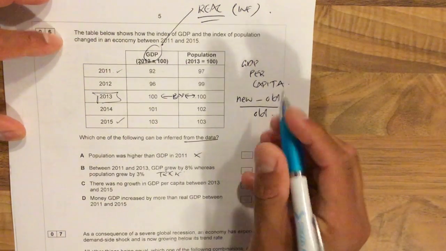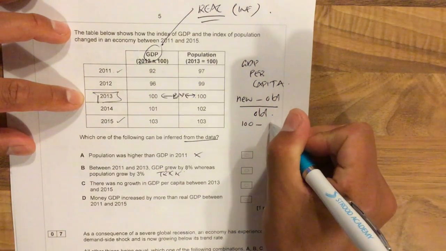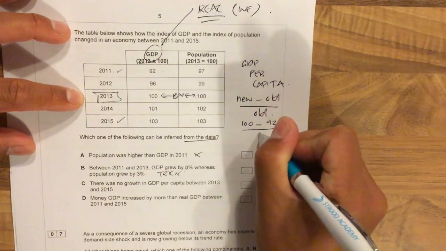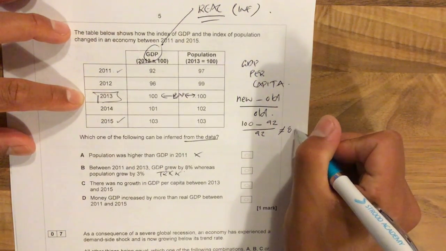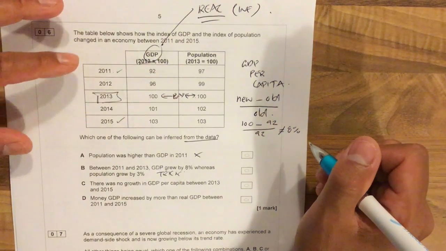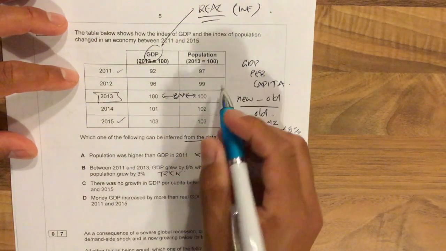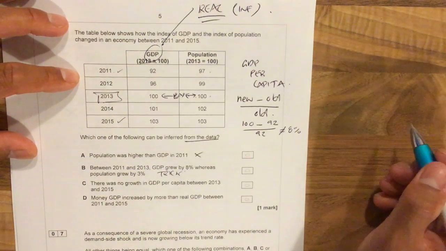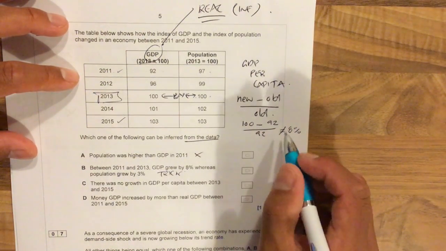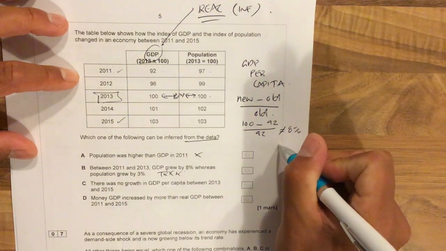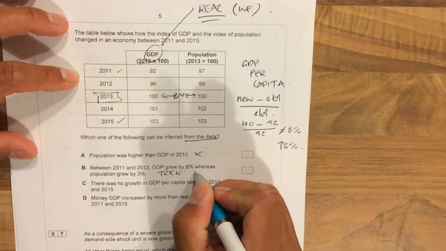So your new would be 100, your old would be 92 in the case of GDP. And if you work that out, it does not equal exactly 8%. It's going to be more than 8%. And likewise for population. It is not just simply 100 minus 97. You need to do new minus old over old, and it's not going to be 3%. It will be slightly greater than 3%. So that is your trick question on indexes.